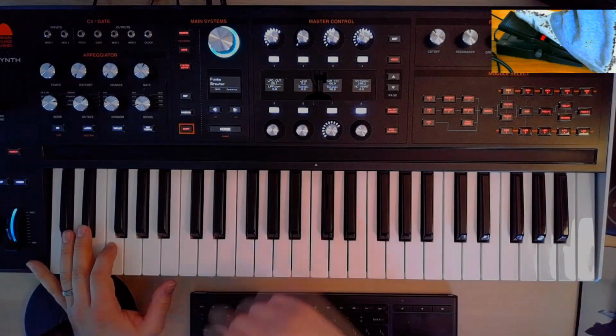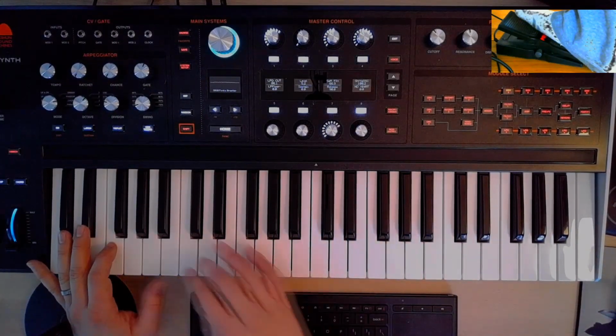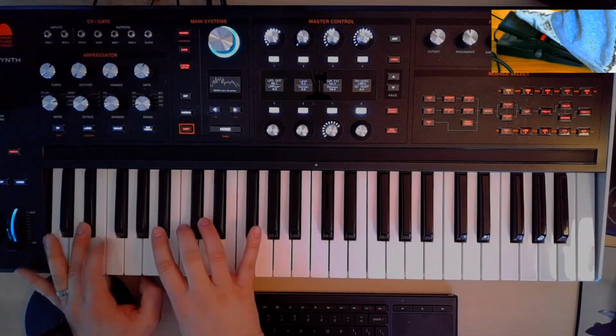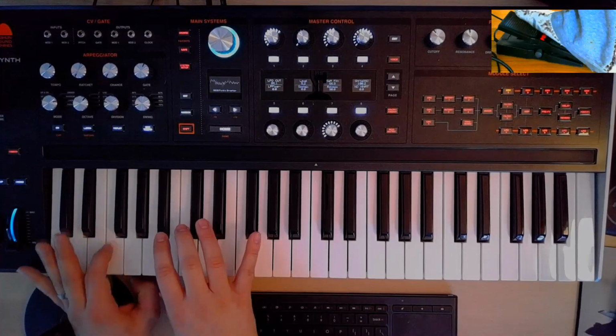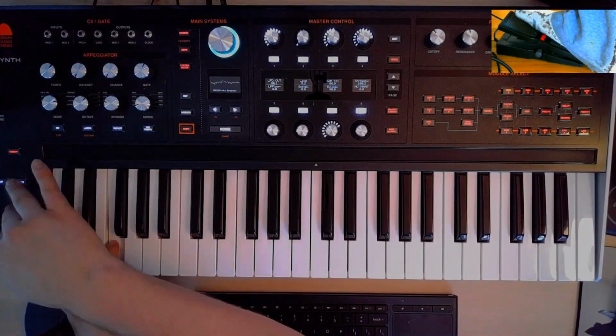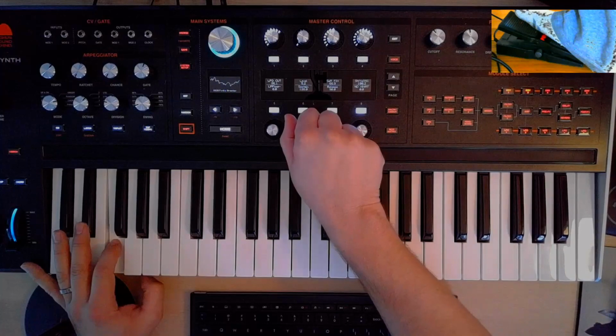It's originally a sequence. I actually wanted to make it a pluck because I really liked the initial hit. Turn up sustain and you can hear it.